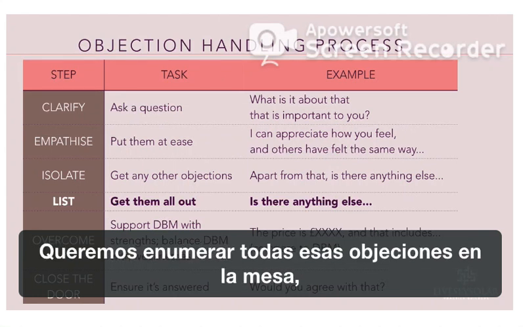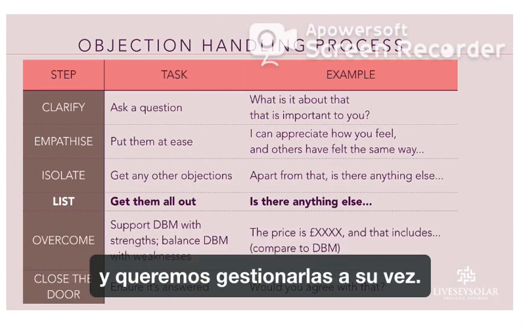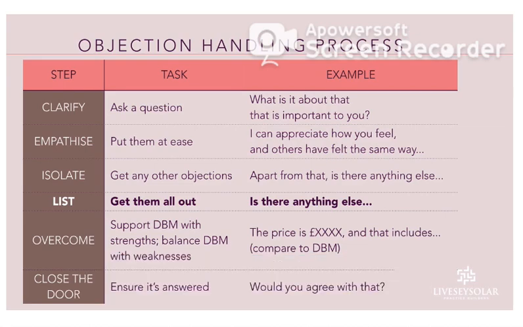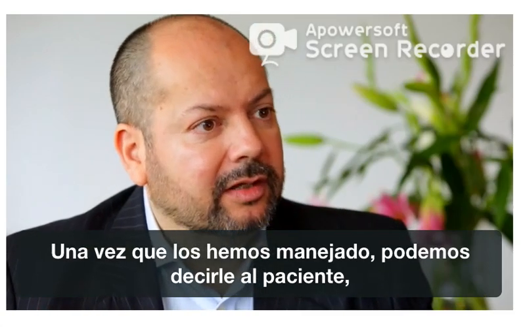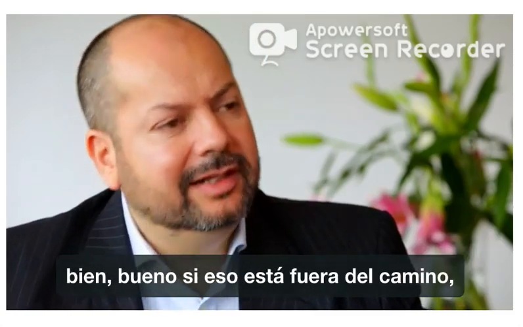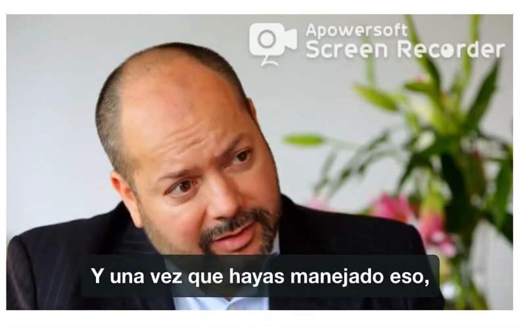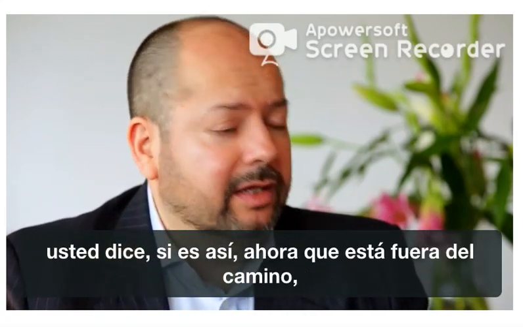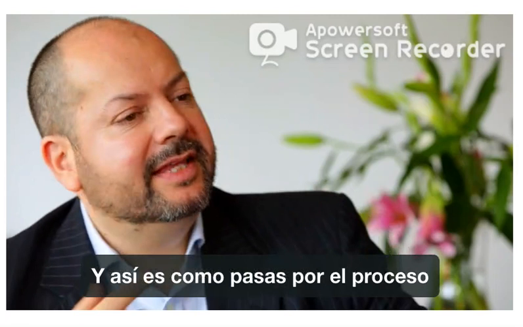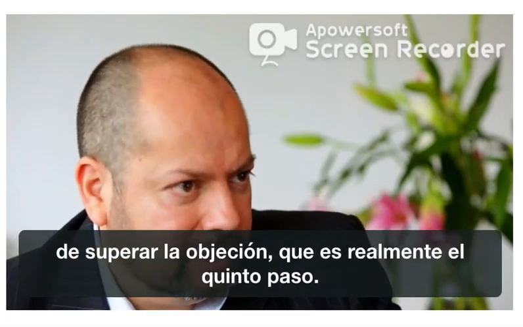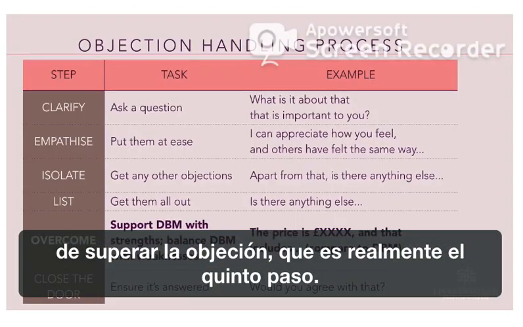We want to list all those objections out on the table, and we want to handle them in turn. Once we've handled them, we can say to the patient, okay, well, if that's out of the way, let's deal with number 2. And once you've handled that, you say, now that that's out of the way, let's deal with number 3. And that's how you go through the process of overcoming the objection, which is really the 5th step.